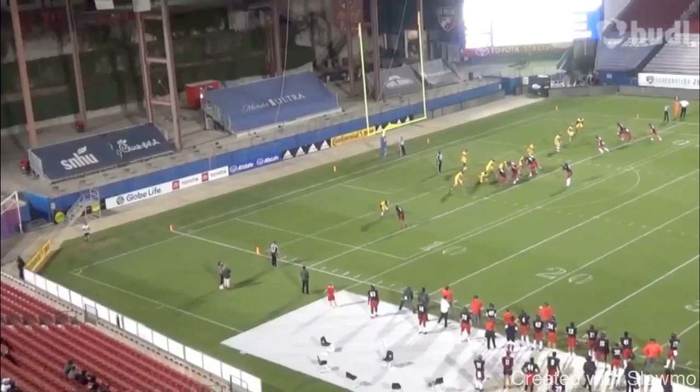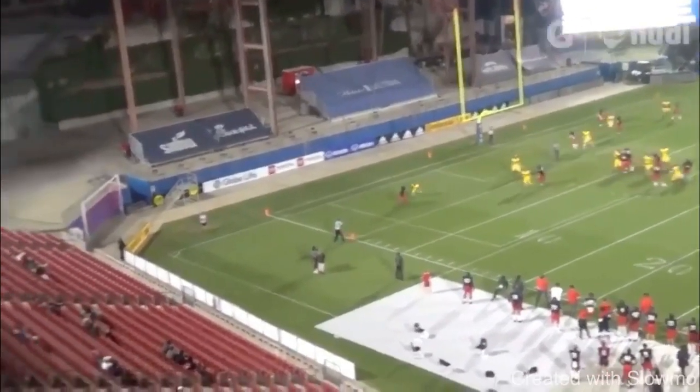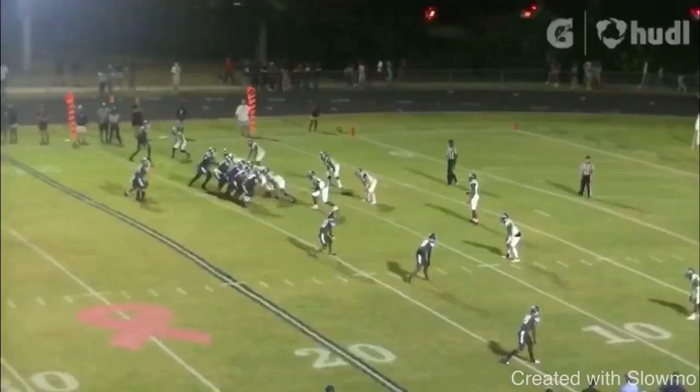So let's watch the thing again, full speed one more time. He attacks that leverage. DB keeps his leverage, sells the slant, gets him to commit. This is a great route. This is a stellar whip route right there. And then making that play on the ball, great route there by Evan Stewart.